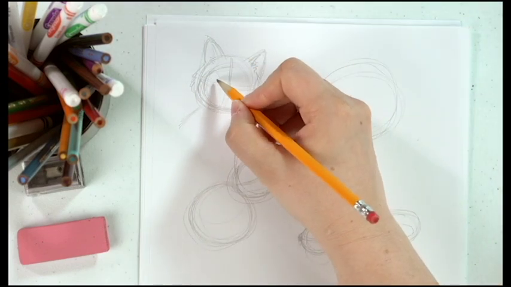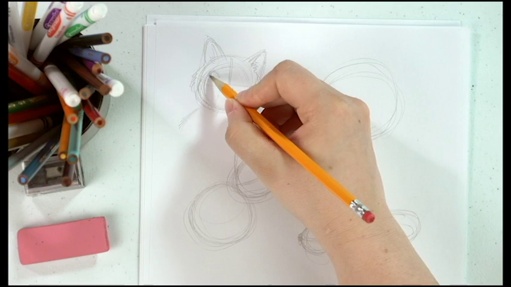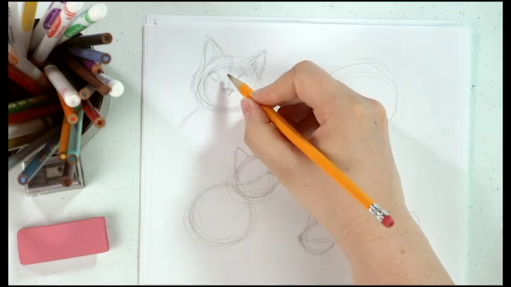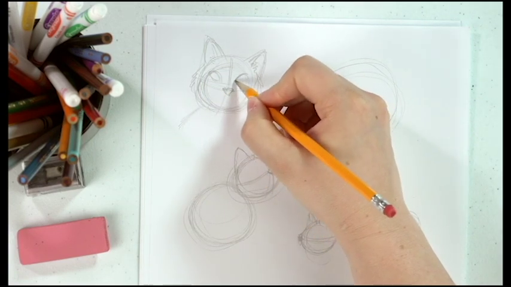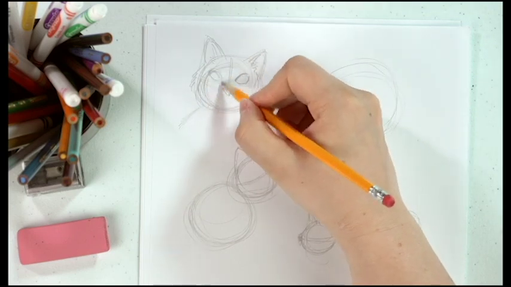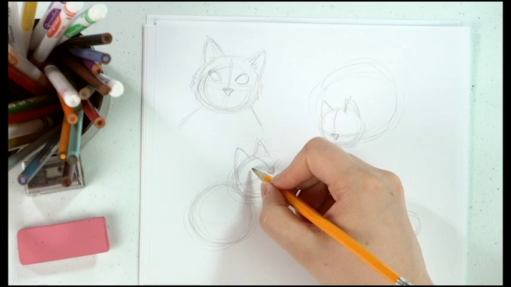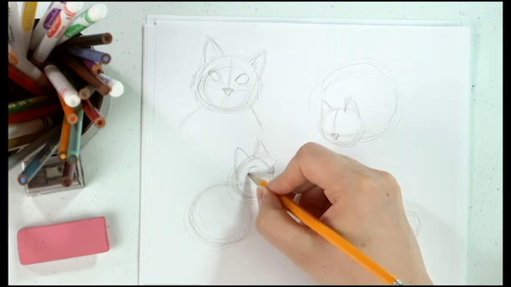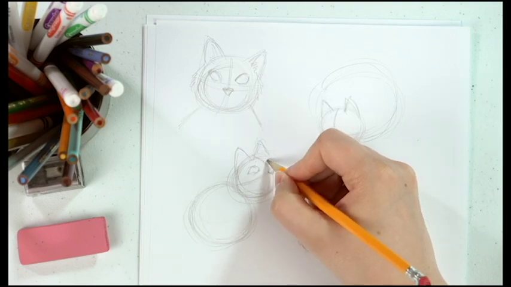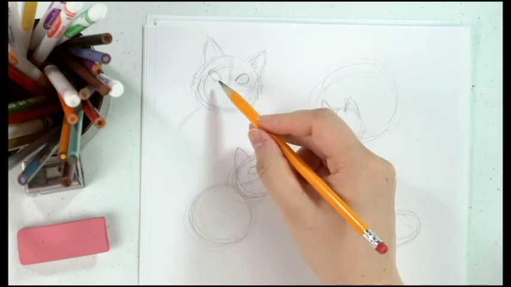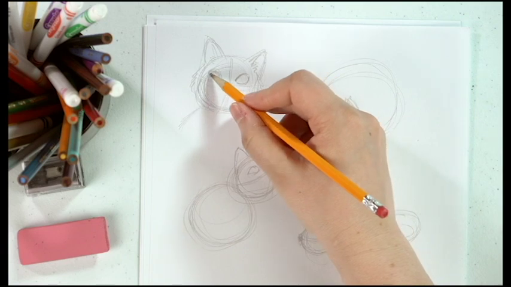And then we have the eyes. So we've got classic cat eyes. You can make them nice and big. You can make them a lot smaller. Lots of different options here. But you keep it in the same quadrant.